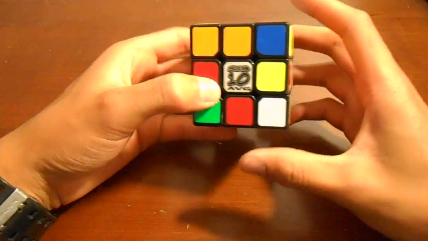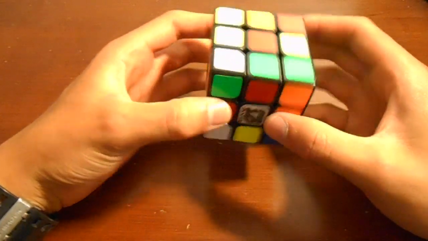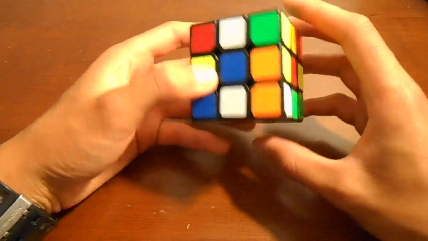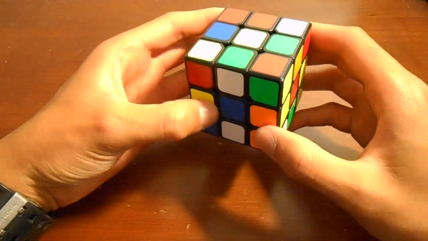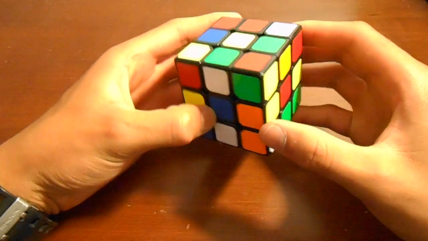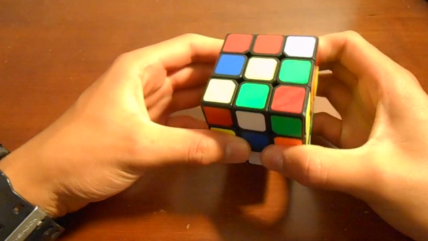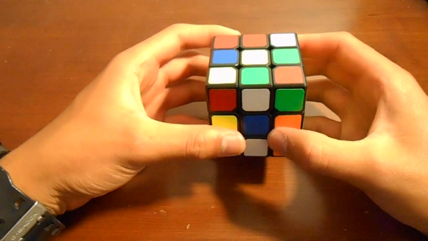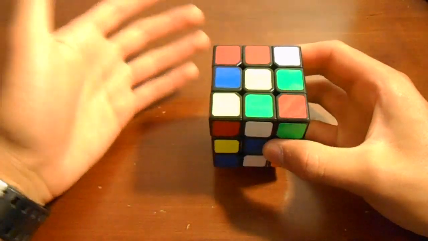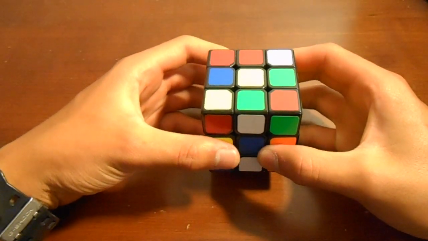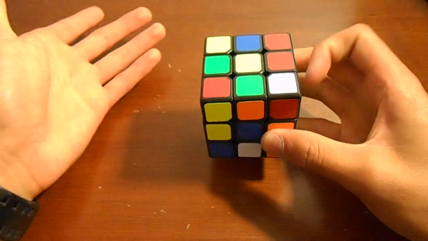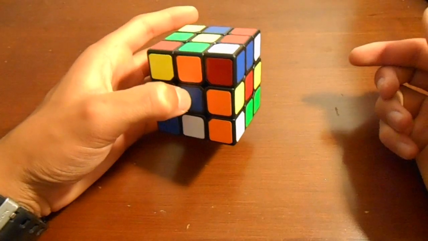The second thing is that the incorporation of logical thinking along with algorithms really cuts down on how many algorithms you have to learn. There are really small differences between different permutations, such as just one turn before doing an algorithm.